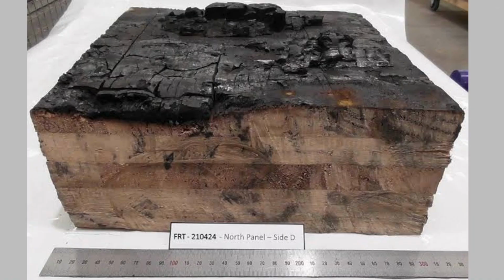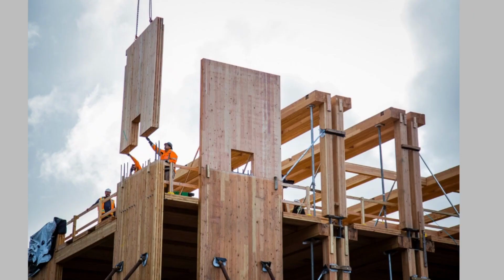Fire performance. Thick timber chars at 0.6 to 0.7 millimeters per min. Engineers design panels with sacrificial layers to meet 1 or 2 hour fire ratings. Seismic performance. CLT's low mass reduces seismic forces. Connections can be designed to yield and dissipate energy.